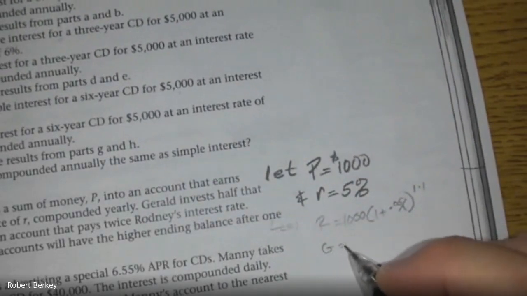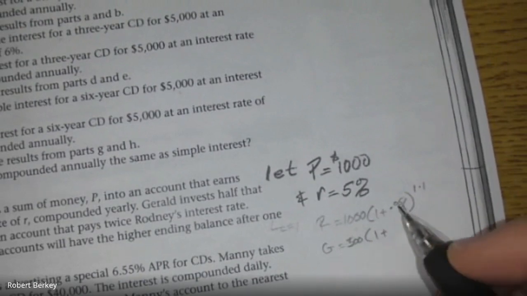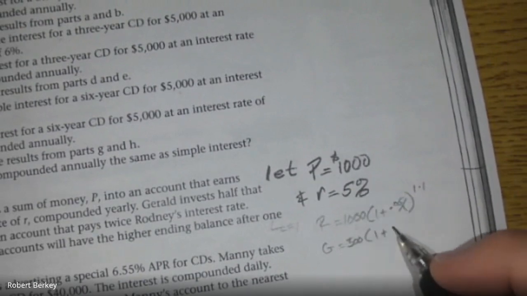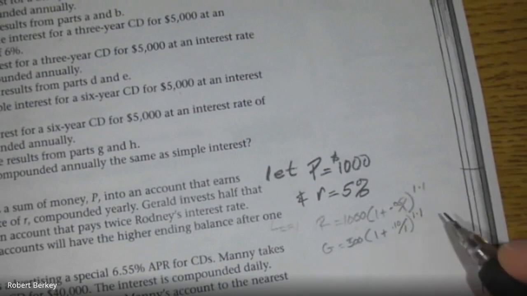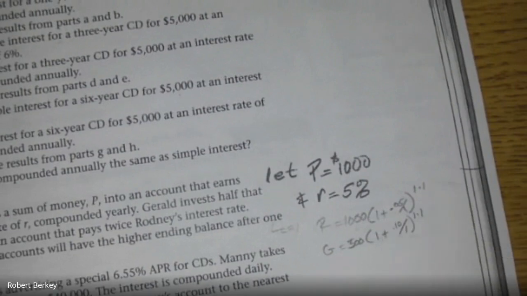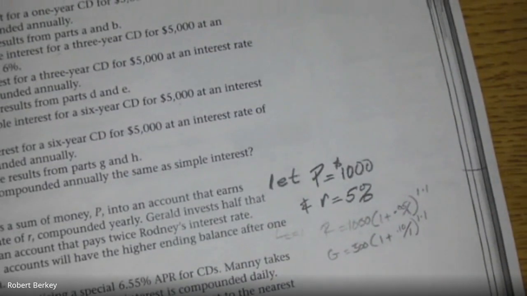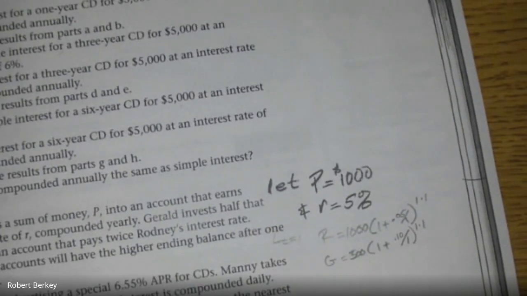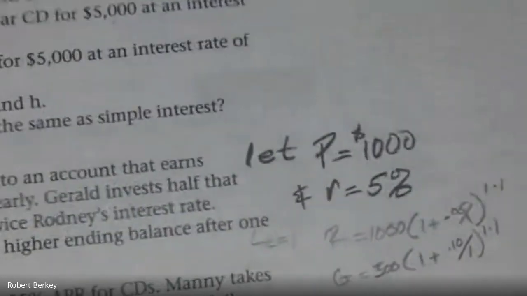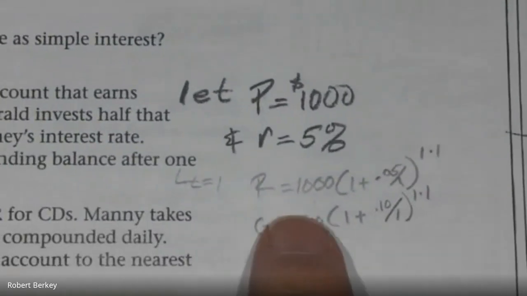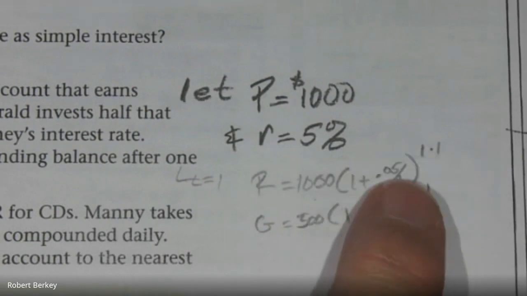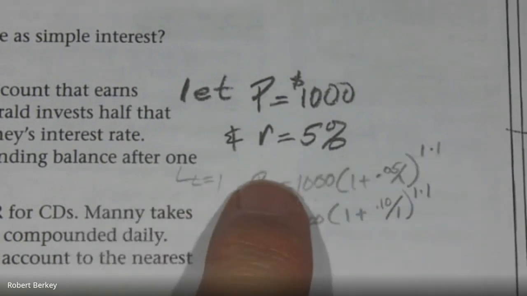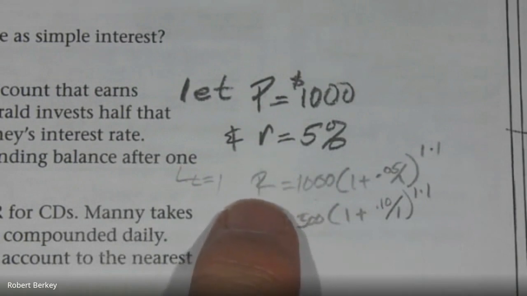But then Gerald equals half of the 1,000, so 500 times 1 plus, but then the interest rate is twice as big, so 0.10 per year, raised to the n times 1 year. Which is bigger and which is smaller? That's what you're basically plugging into the calculator here. So Rodney is 1,000 times 1 plus 5%, n is 1.